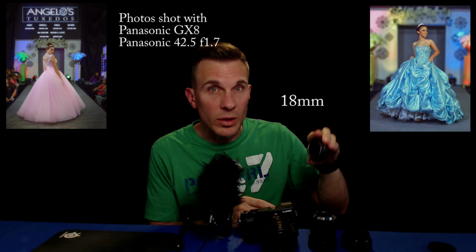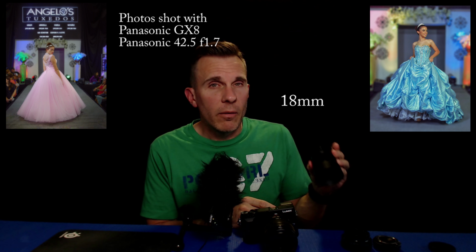I'll use this for just very special type photography, or if there's something I just can't get far enough back from. With the 20 millimeter, which is a 40 millimeter after you do the crop, I use that lens, which is a 14 millimeter after the crop. And the 42.5 millimeter is an 85 millimeter full frame equivalent.